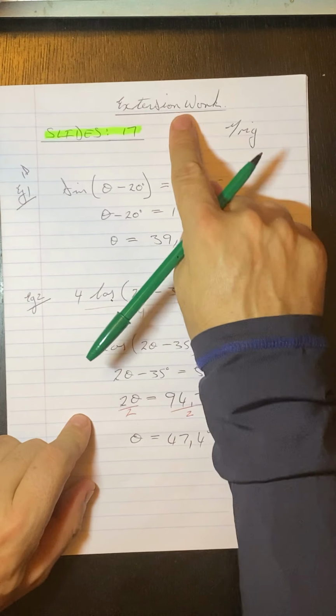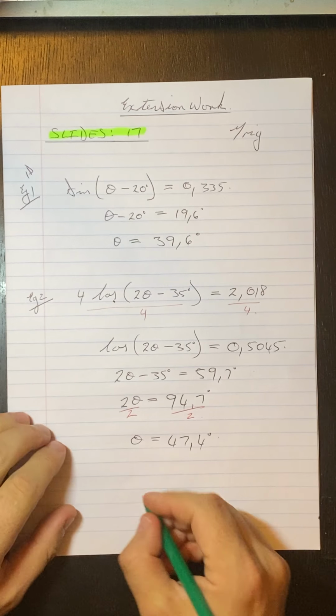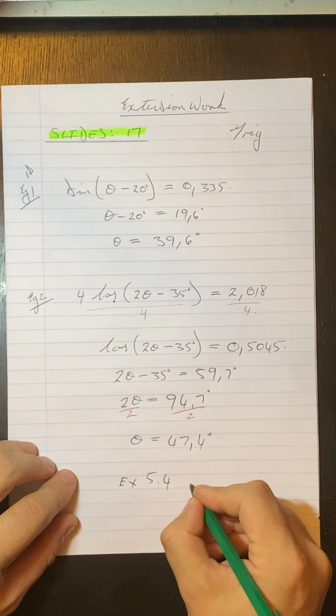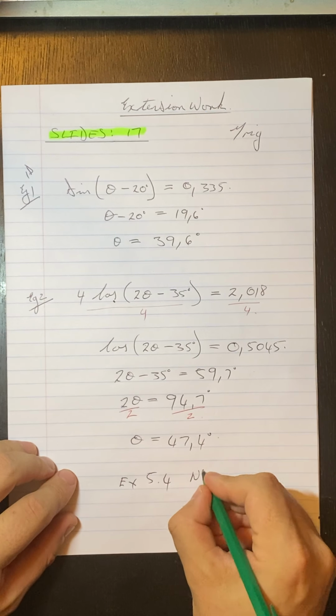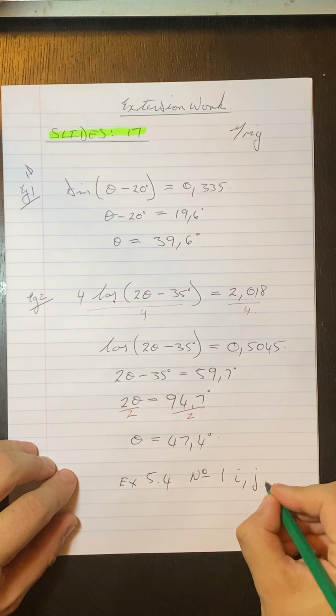Okay, so that's just extension work with some different angles there. I would like you guys to try exercise 5.4, number 1, I, J, M, and N.